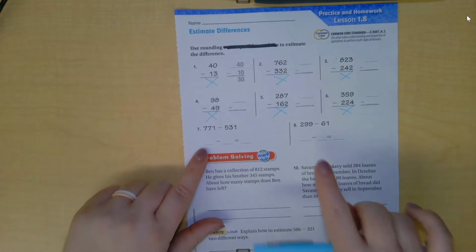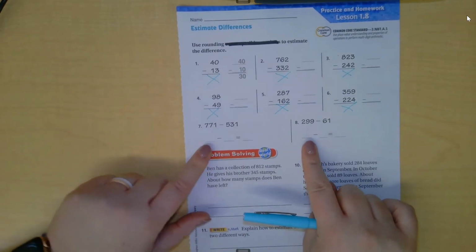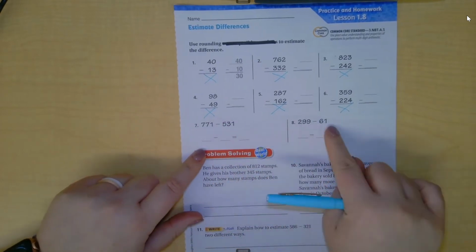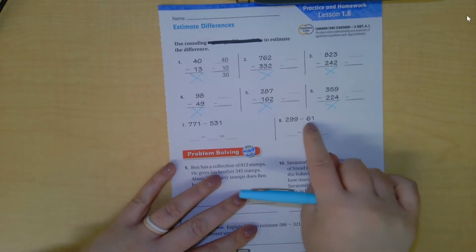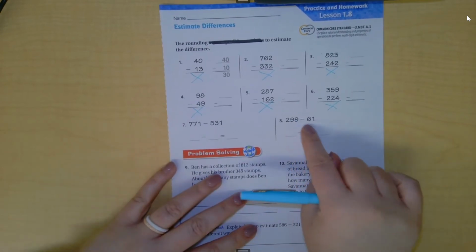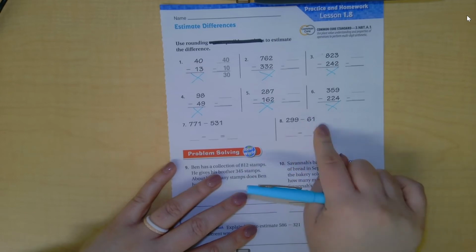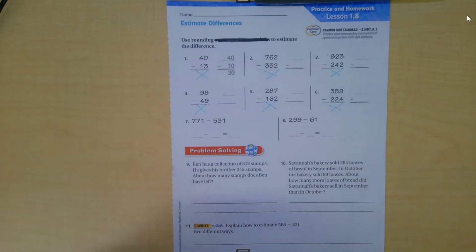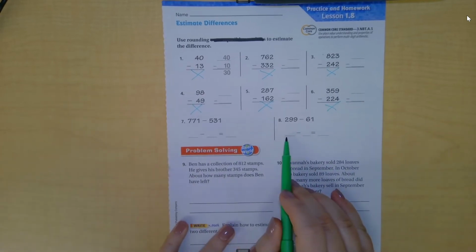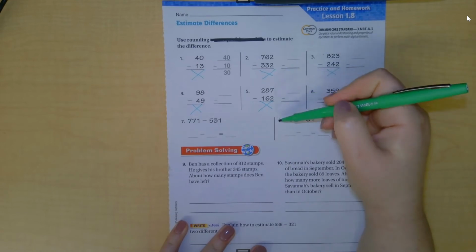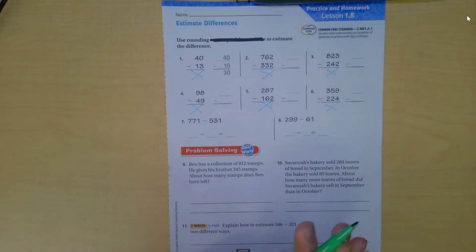Okay. These problems here, do not let them confuse you. They're the same thing. Now I'm going to leave this one for you. I'm going to do this one because one of these numbers in your subtraction problem is a 2-digit number. So that means we need to round both of these to the nearest 10. And I'm going to do that with you. Just because your subtraction problem is going horizontally instead of vertically doesn't mean the problem is different or your answer is different or how you work it is different.